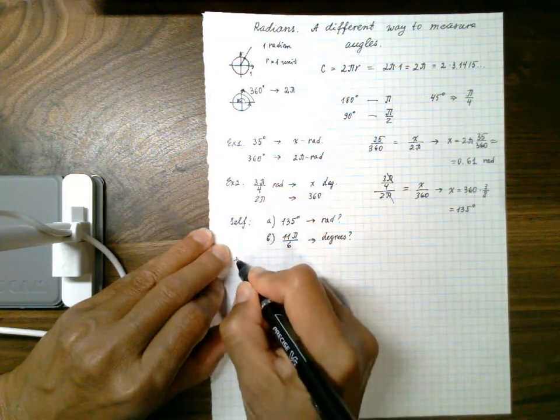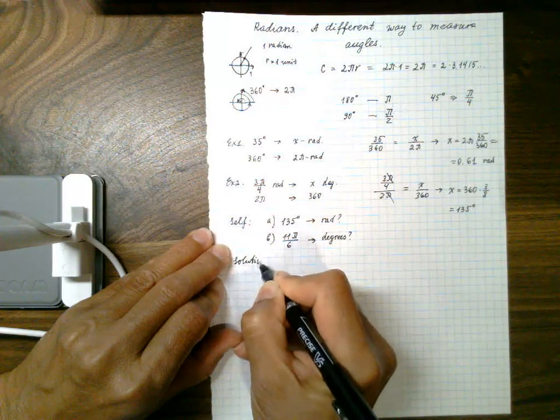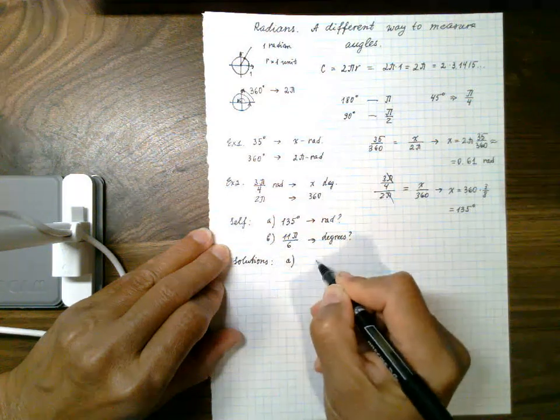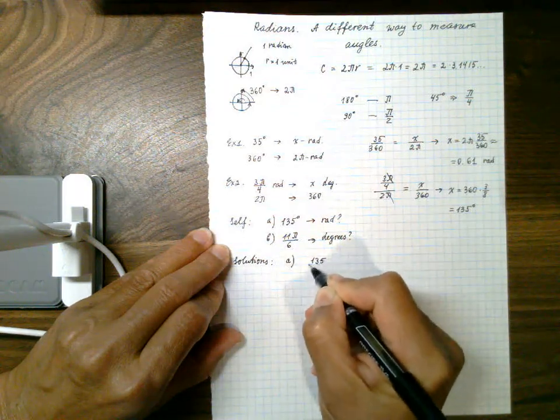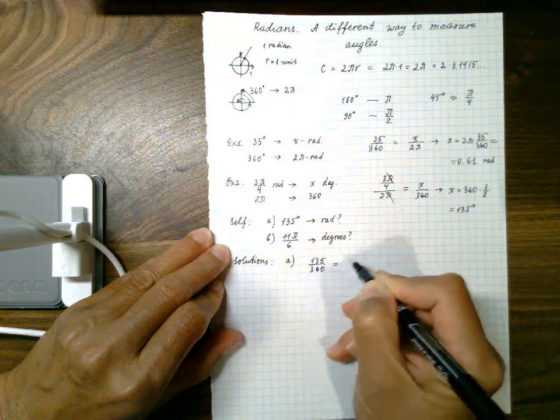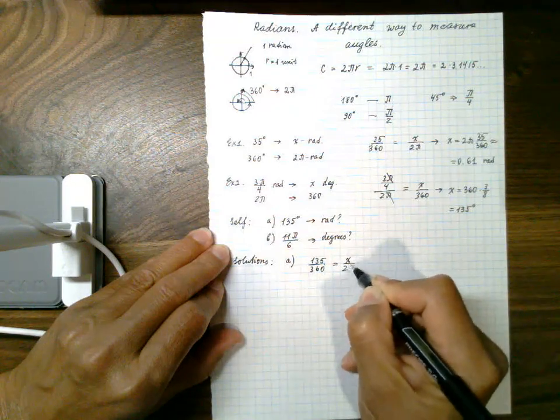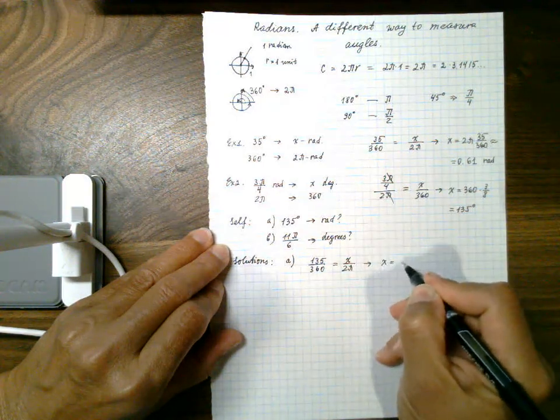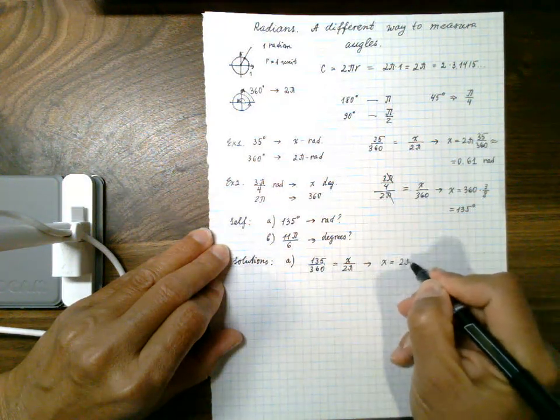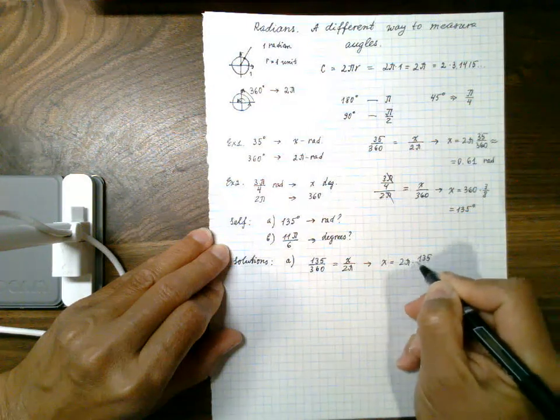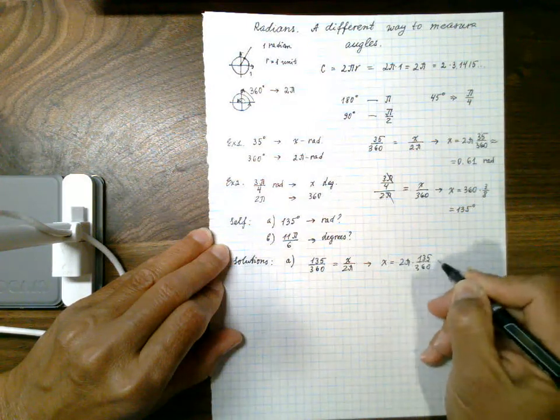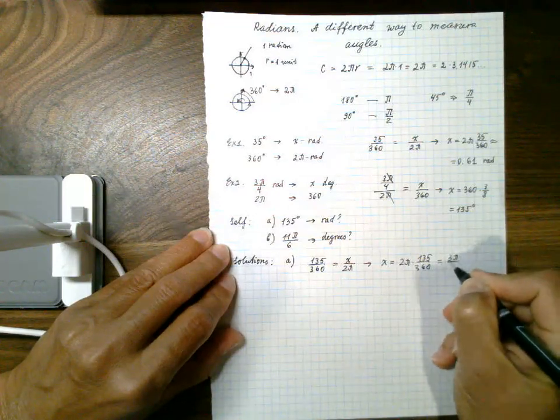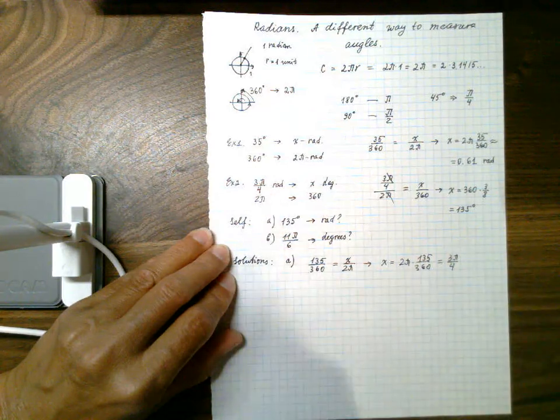And let me do solutions. So for problem A, what do we have? We have the proportion 135 over 360 equals x radians over 2 pi radians. Remember, radians, radians, degrees, degrees. From where x equals, multiplying by 2 pi both sides, 2 pi times 135 over 360. And we just multiply everything and get 3 pi over 4, which is exactly the same answer we have over here.